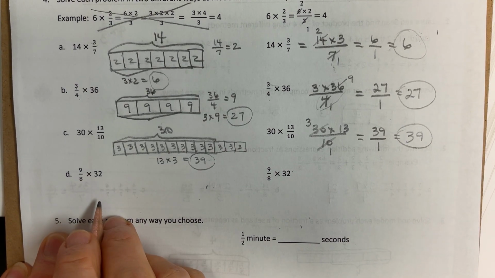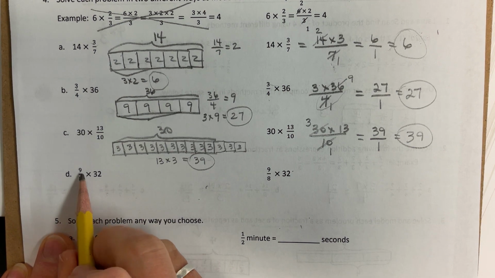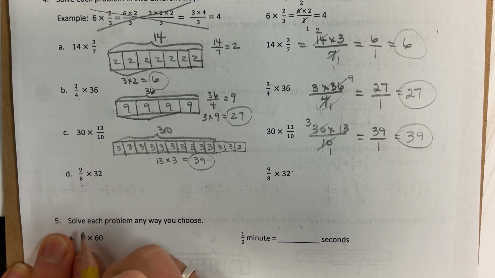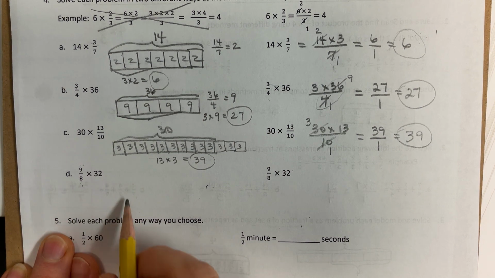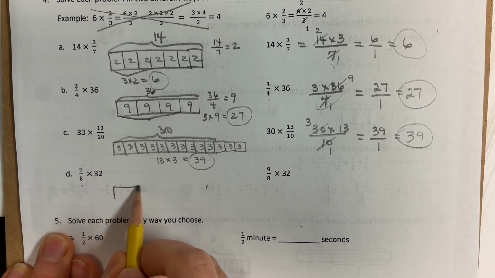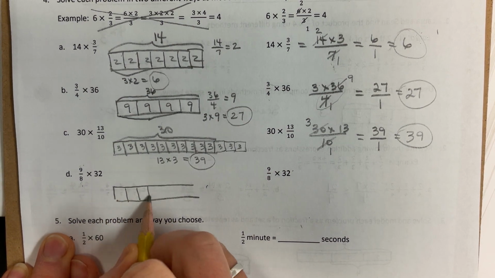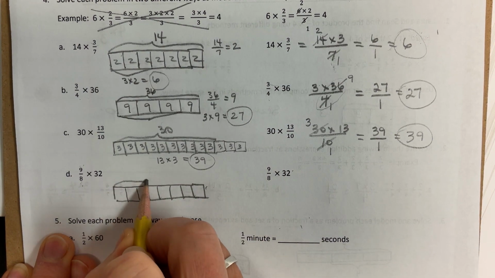9/8 times 32. Okay, so again, I'm noticing this is an improper fraction. So I'm going to end up with extra boxes, aren't I? Okay, my answer will be more than 32 because I'm multiplying by a number bigger than a whole. But let's continue. We would have to have 8 boxes. The total is 32.